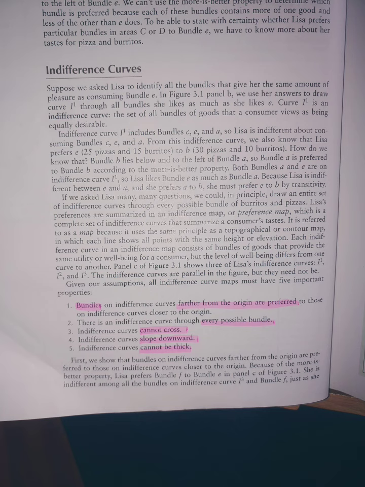Panel B. Suppose that indifference curve capital I slopes upward. The consumer is indifferent between B and A because they lie on capital I, but prefers B to A by the more is better assumption. Because of this contradiction, indifference curves cannot be upward sloping.